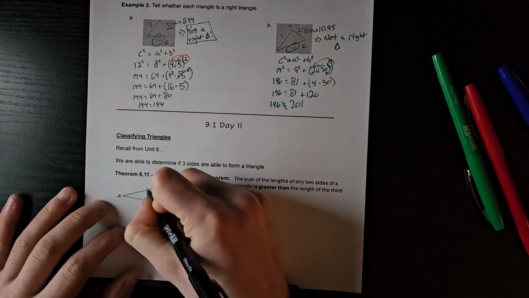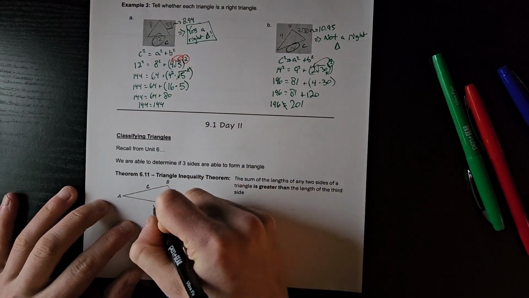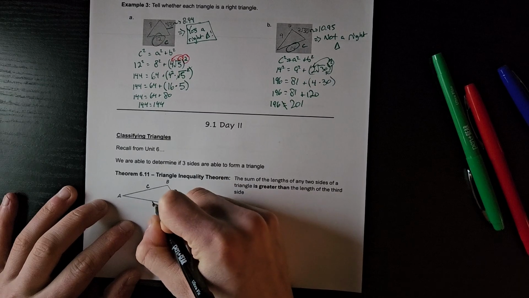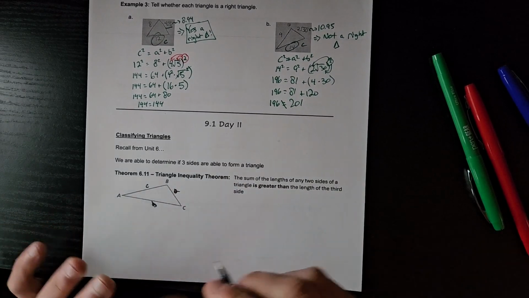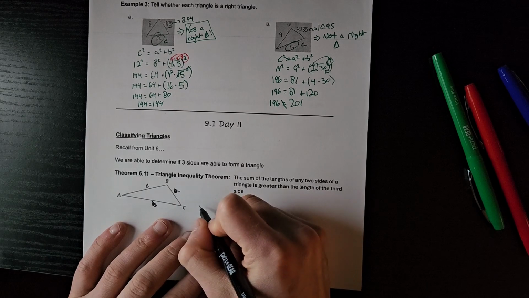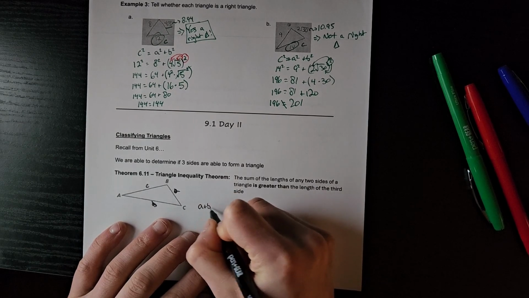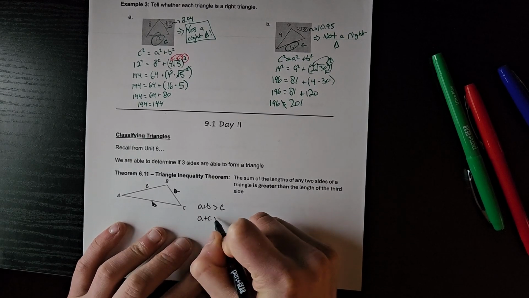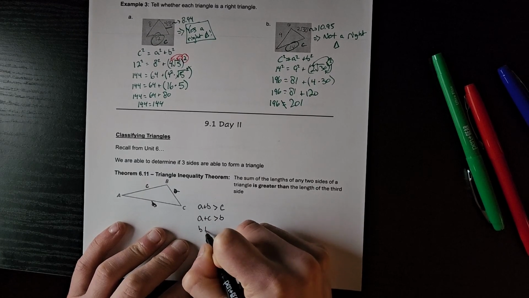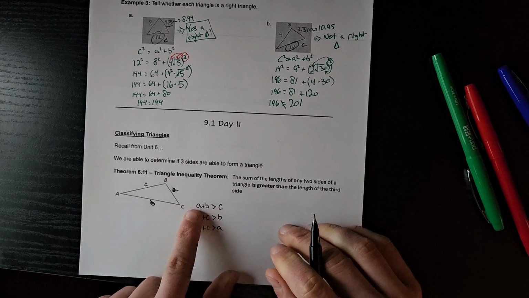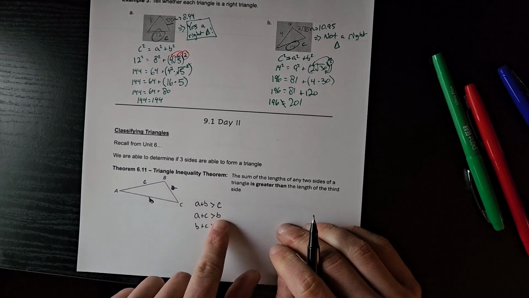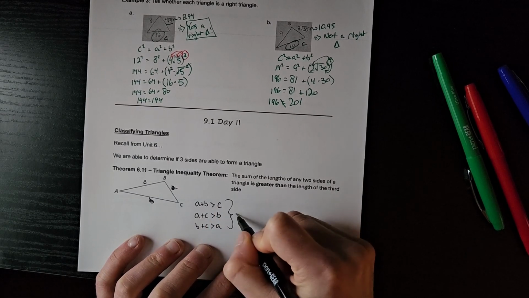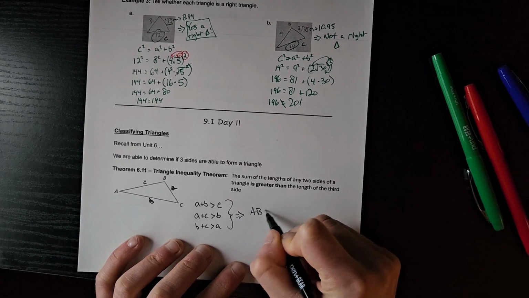Well, let's give these side lengths some names, like C, B, and A. That's not right. This one is A, this one is B. This one is C, though. What this theorem is stating is that if we have A plus B greater than C, if we have A plus C greater than B, and if we have B plus C greater than A, if two side lengths added together is greater than that third side length, and all the statements are true, then that means ABC is a triangle.